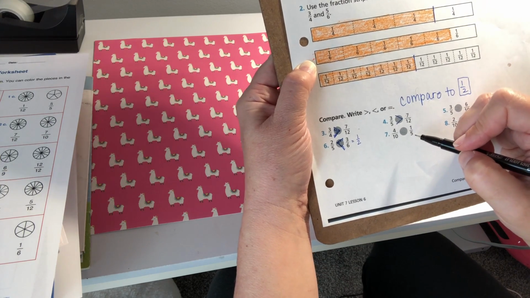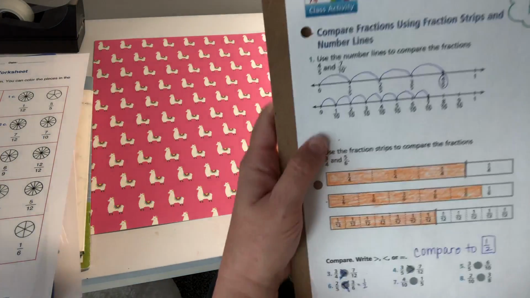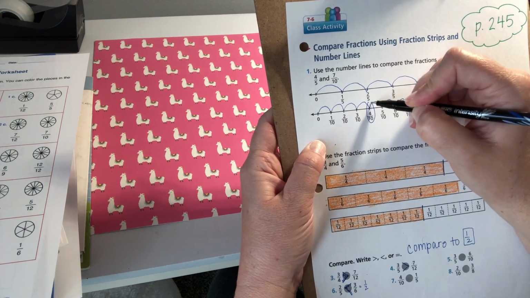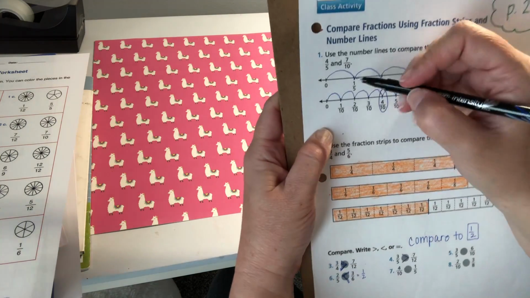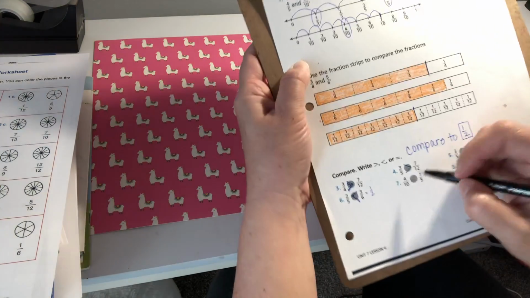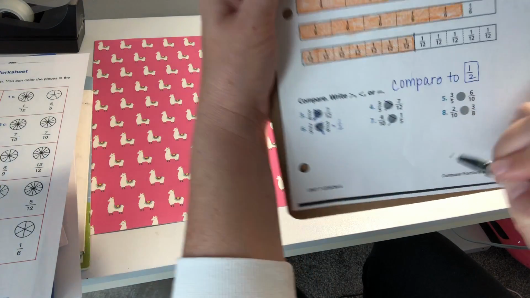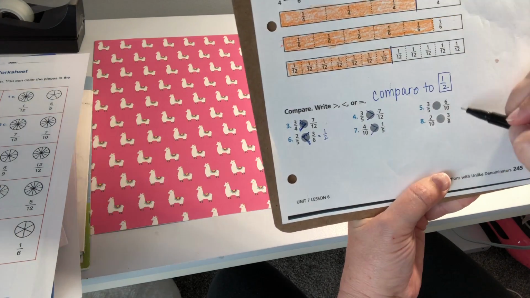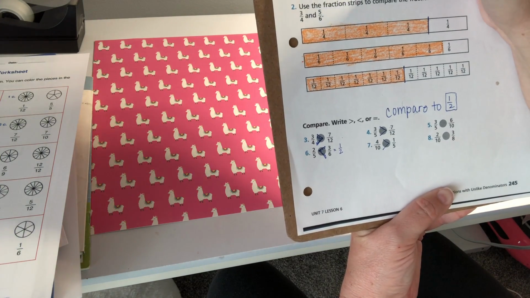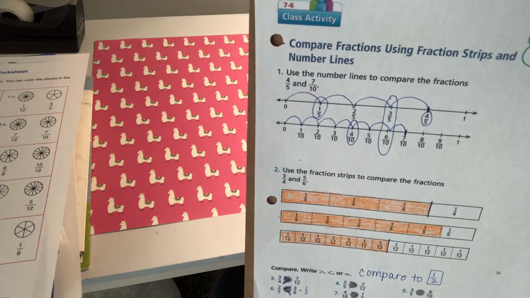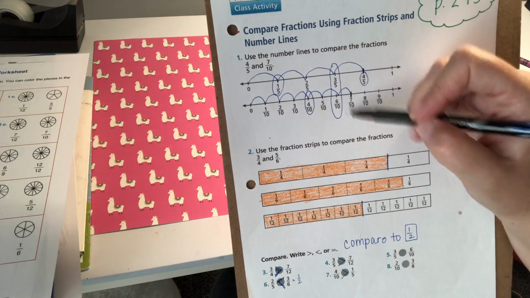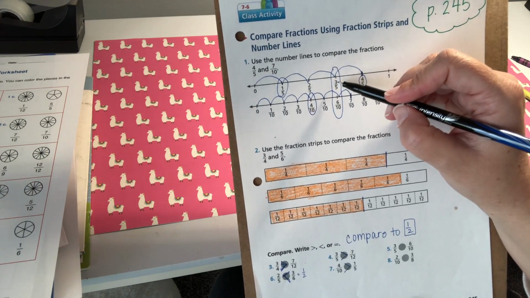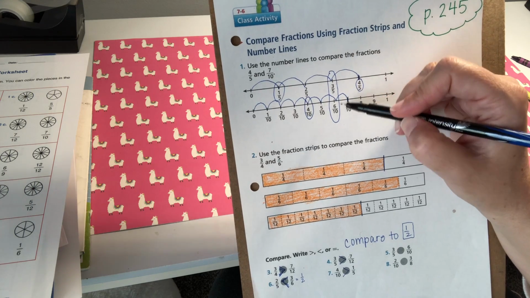4/10 and 1/5. I could go up to this number line again. 4/10 is 4 jumps. Here it is here. And 1/5 way back here. So that would tell me that 4/10 is greater. 3/5 and 6/10, again, I could use the number line at the top. And they actually are equivalent, because if you multiply 3 and 5 times 2, 3 times 2 is 6, 5 times 2 is 10.